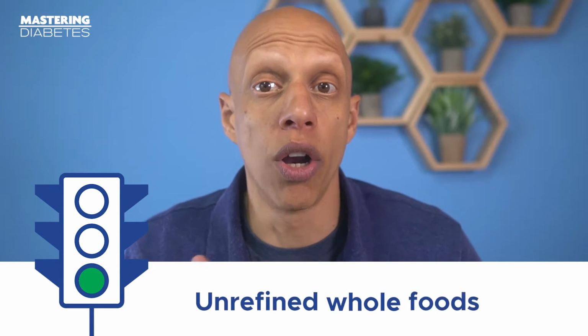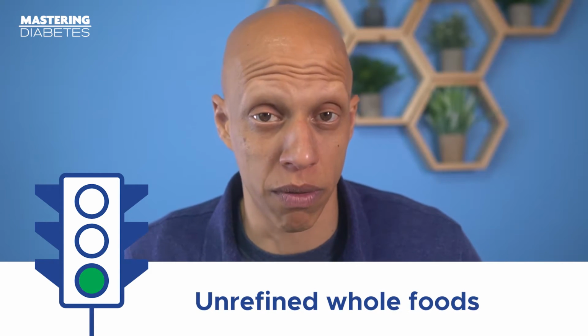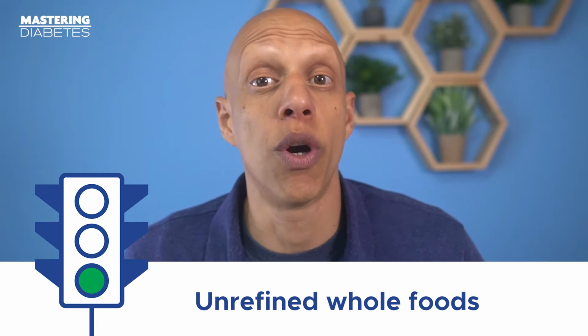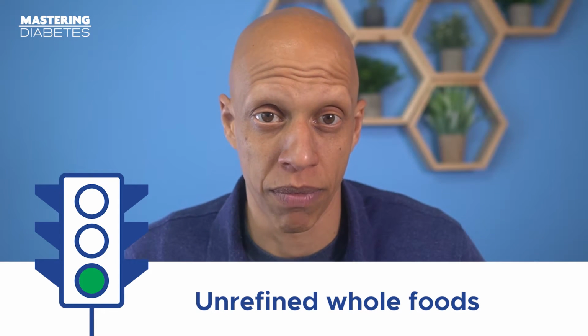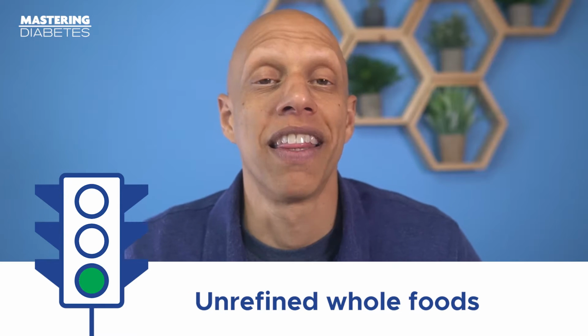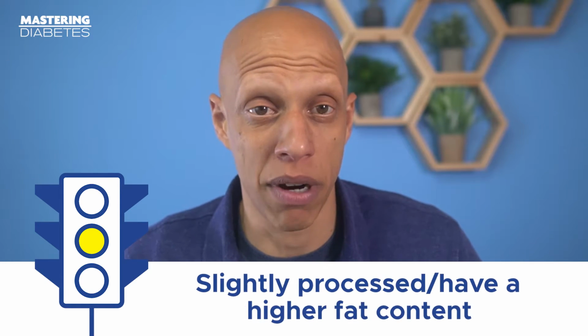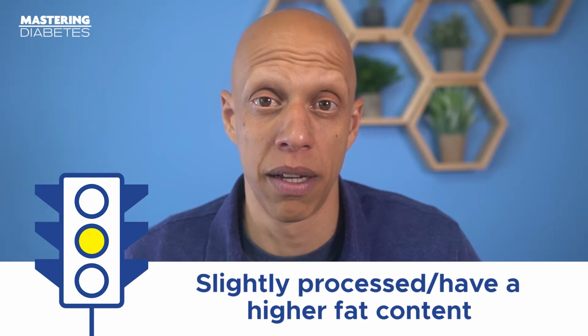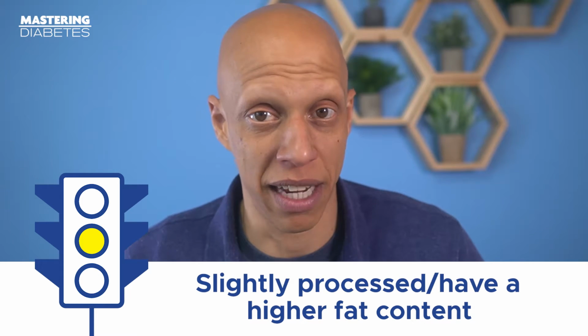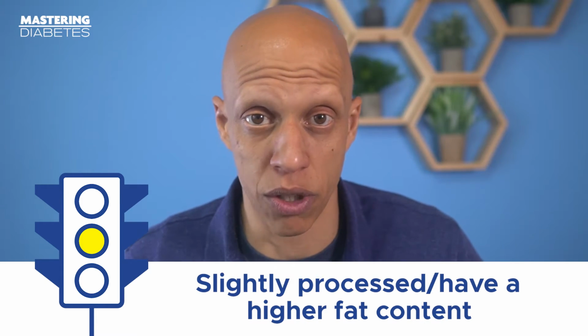Now, this category of green light foods contains all the foods that you can eat ad libitum, which basically means that you can eat as much as you want. These are unrefined whole foods, which are optimal for reversing insulin resistance, so there's literally no need to limit how much you eat. And if you ask us, that's actually pretty cool. The next category is the yellow light category. The yellow light category contains foods that you can include in small quantities because they're either slightly processed or they have a higher fat content. They shouldn't be considered daily staples, but they're still considered healthy choices.